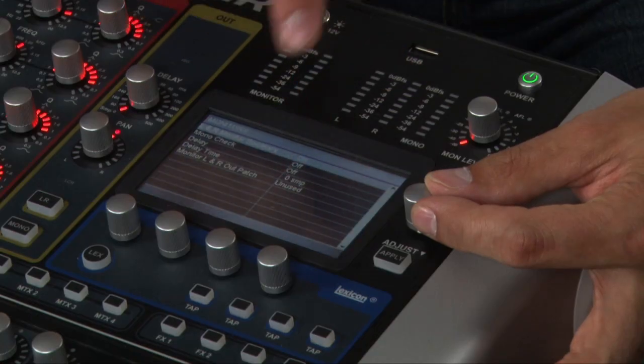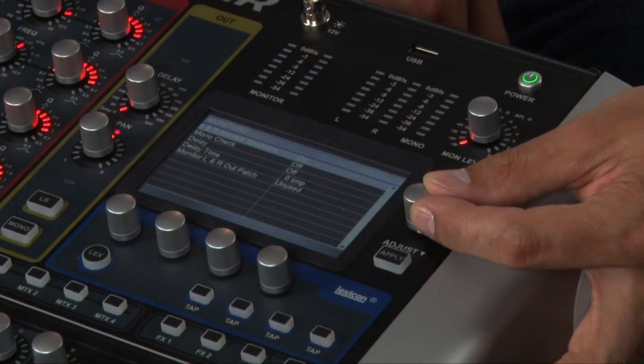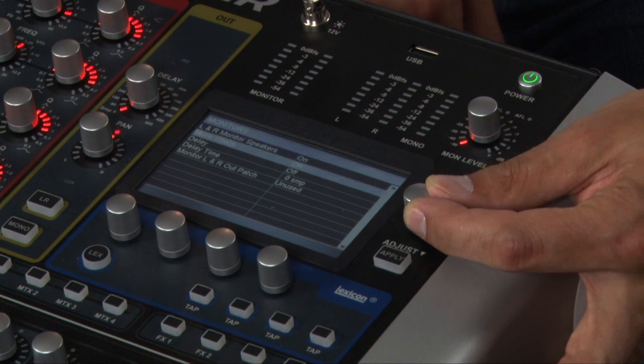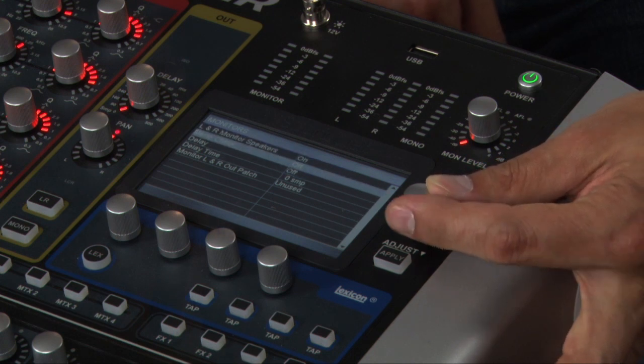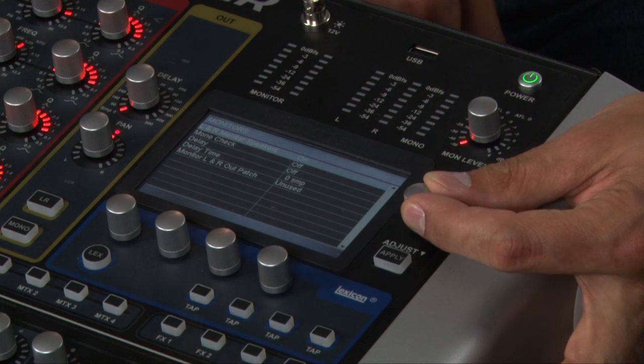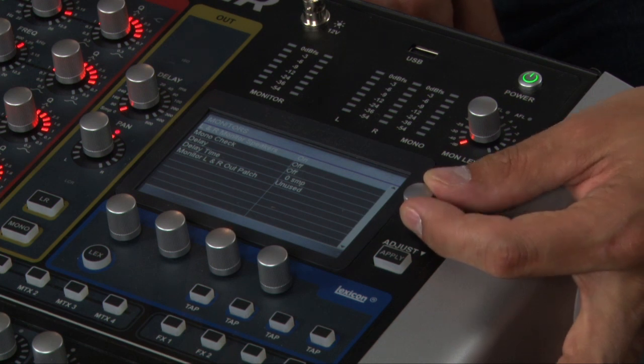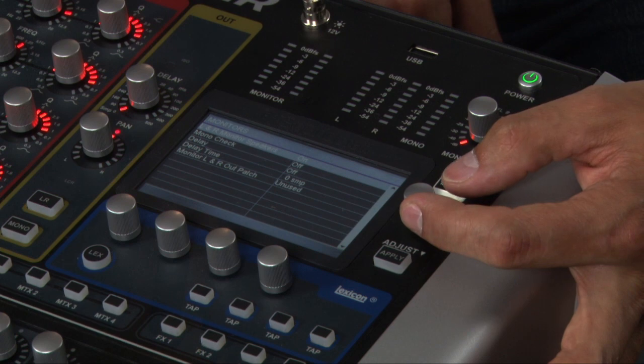Monitors has options for the engineer monitor output, including mono check and monitor delay, allowing you to delay the feed to your headphones to time align it with what you're hearing off the main PA.